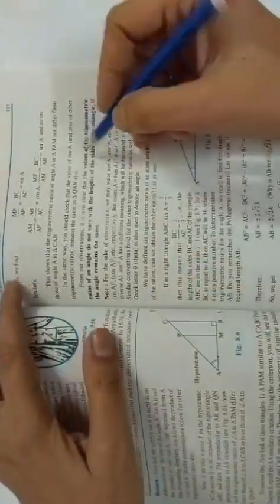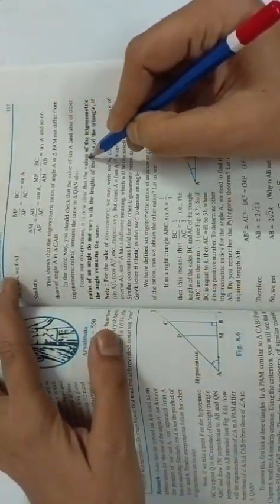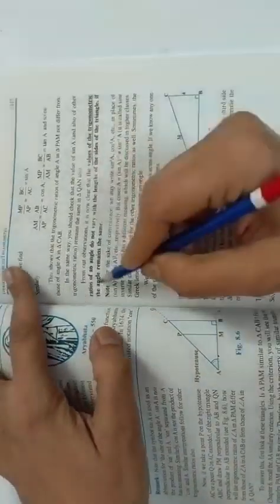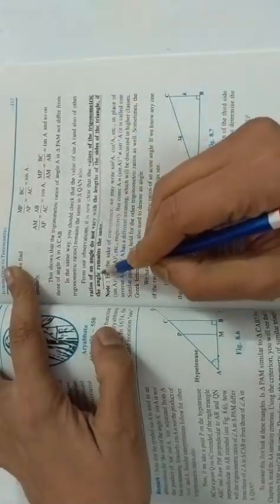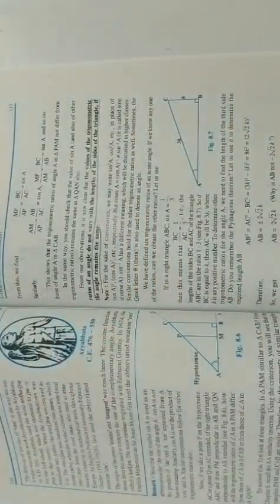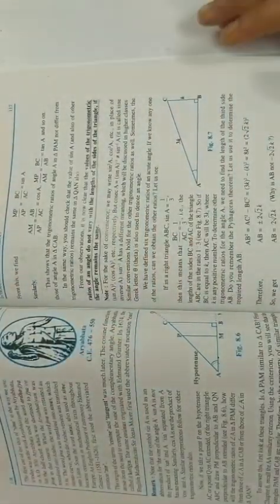Okay. And now in this definition matters more. The values of trigonometric ratios of an angle do not vary with the length of the sides if the angle remains the same. Now we will enter our numericals.